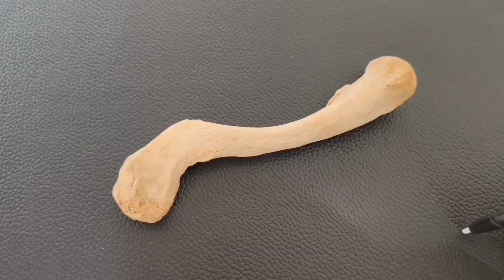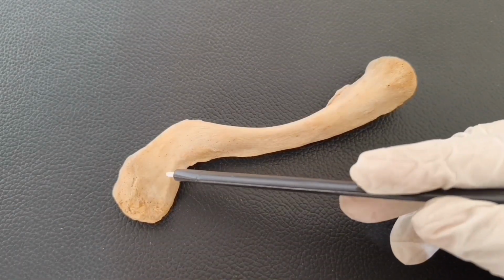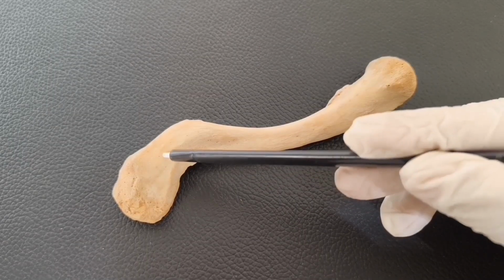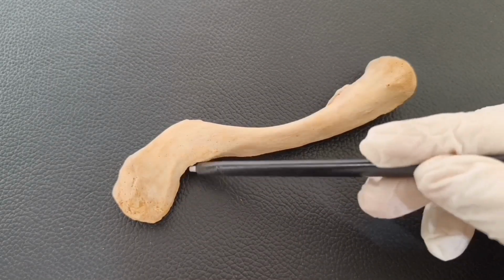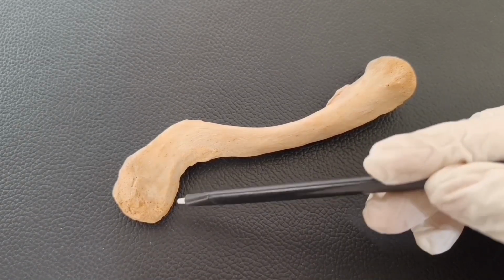Talking about the lateral 1/3 of the shaft, it is flattened. Because of the flattening, we can appreciate just two surfaces, the superior surface and the inferior surface. Along with that, it has two borders.